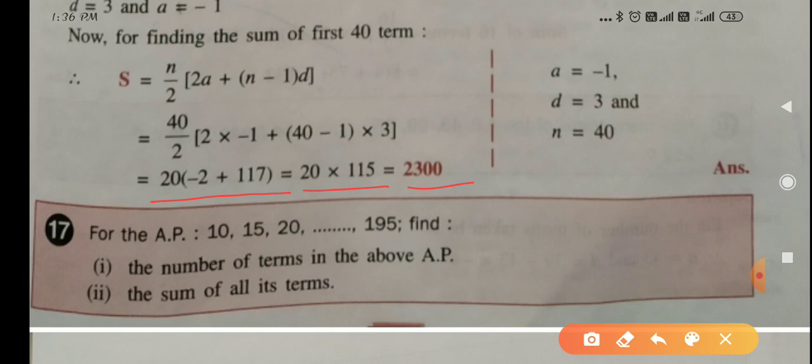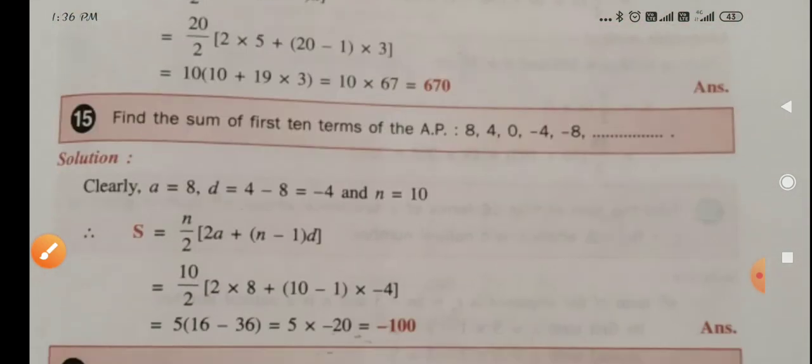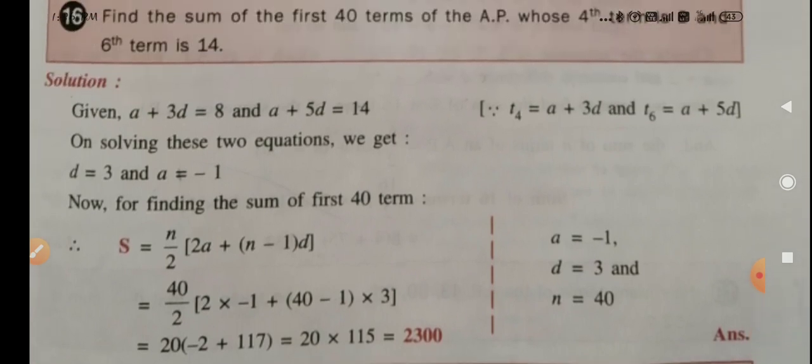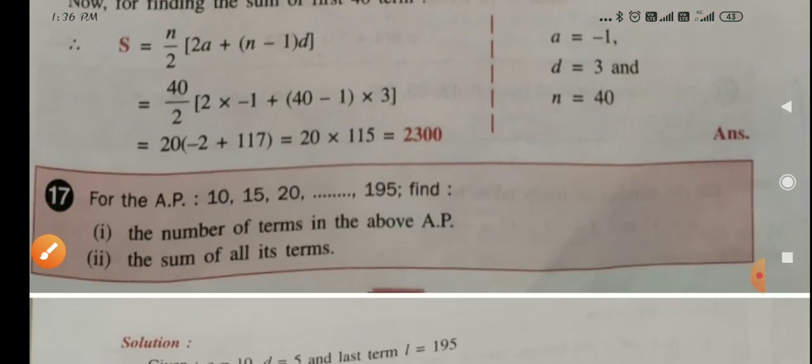So in this example you have seen that in the previous example AP was given, and in this example AP was not given, only terms were given. For the AP, two terms were given, fourth term and sixth term. With the help of that also we can find the sum of the required terms.